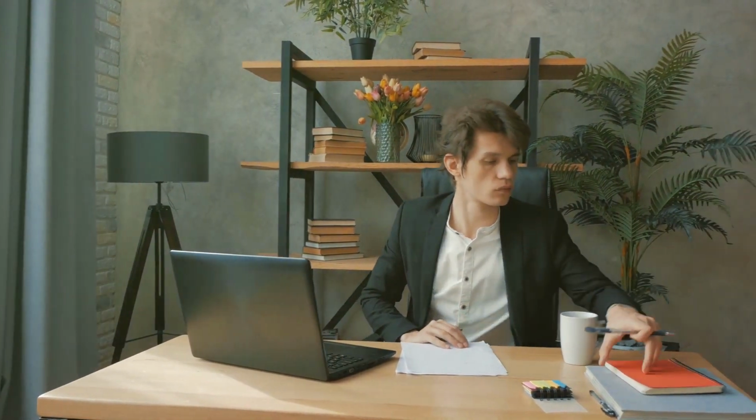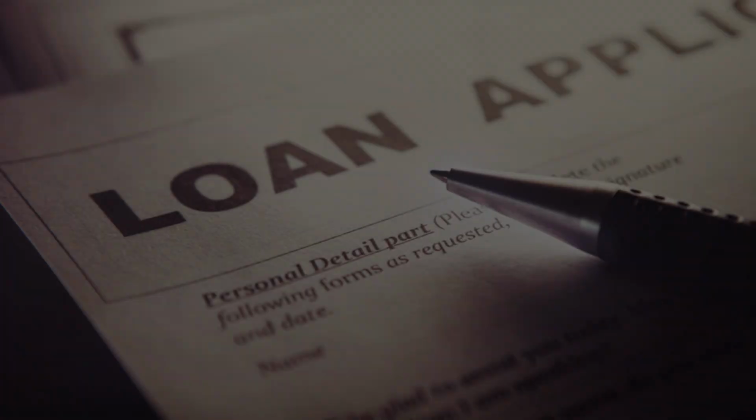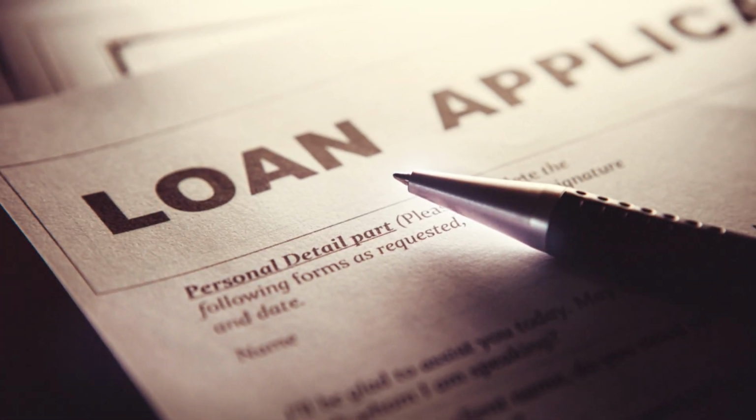Finally, understand why the borrower needs the loan. Is it for a car, a home improvement project, or something else? Providing this information helps you understand the borrower's needs. Make sure to have all necessary documents ready.